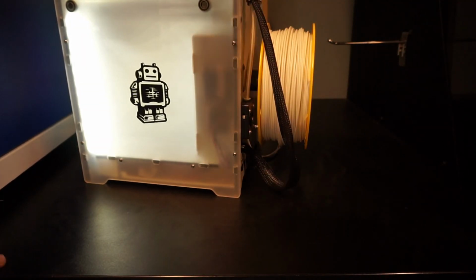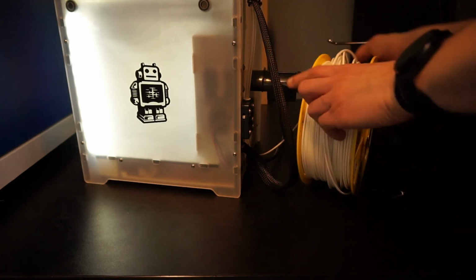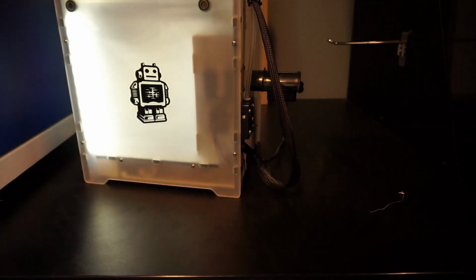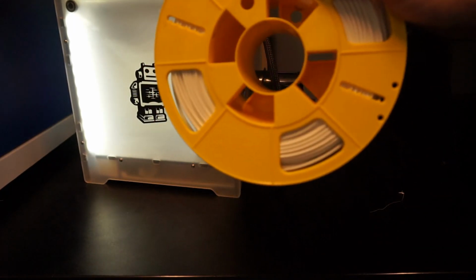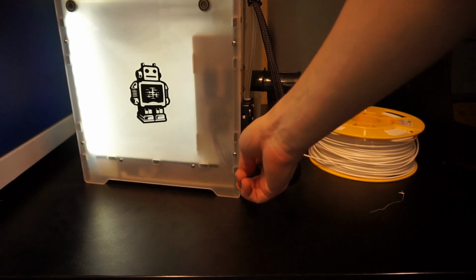Wait for the material to be reversed entirely. And then remove the spool. Lastly, turn off the Ultimaker and you're done.